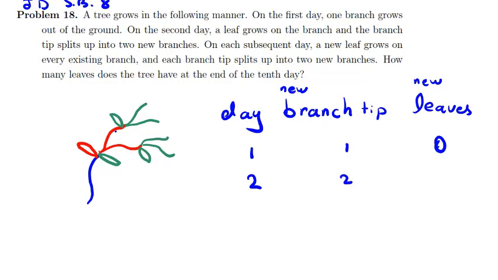So two in the second day, red. And how many leaves do we have? Here we have one branch tip from the previous one. And we have red, one leaf here.